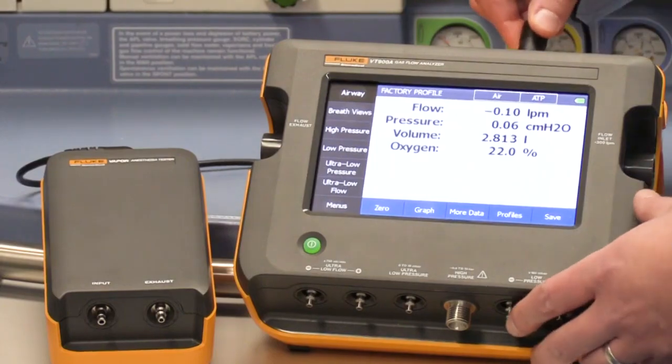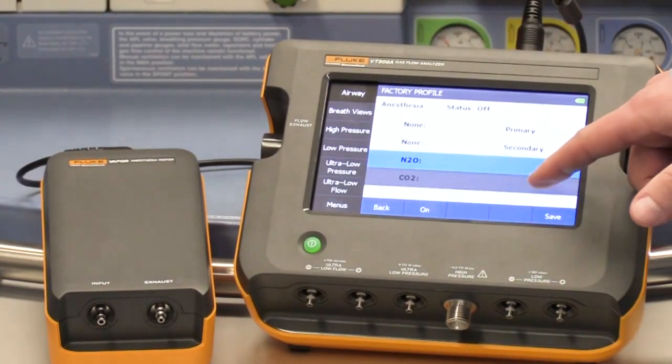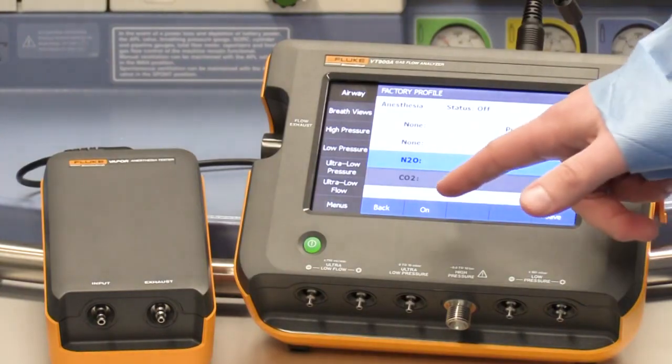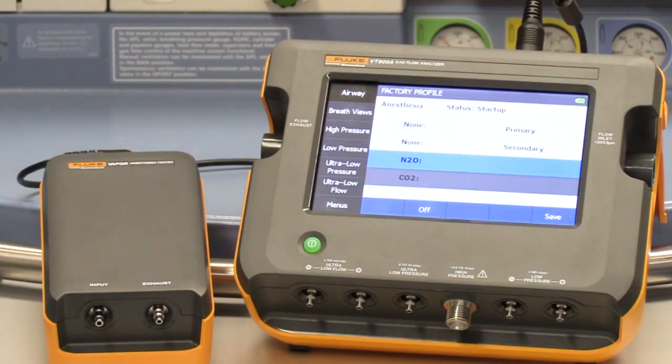On the airway screen, you should press the large anesthesia button to access vapor. Here, you press on and the vapor will start its warm-up process. You can track progress on the screen and can begin testing at warm-up accuracy or at full accuracy if you need the most accurate readings.